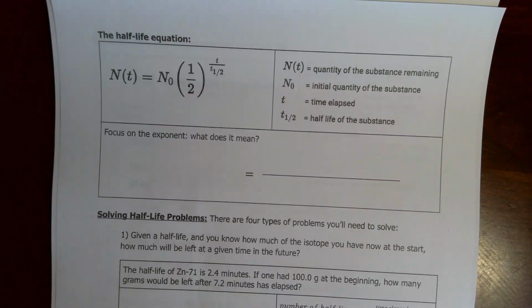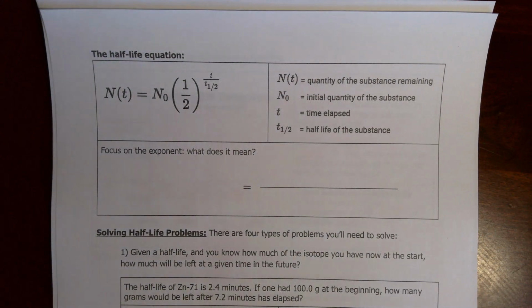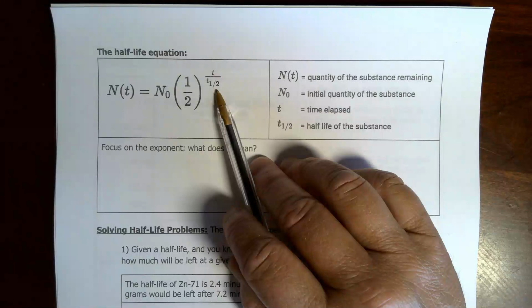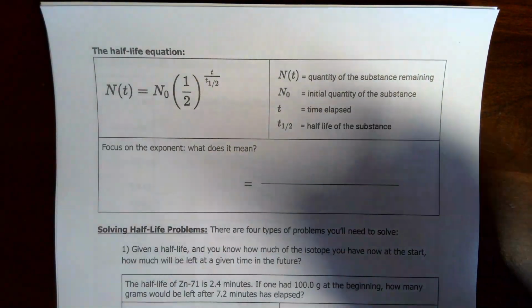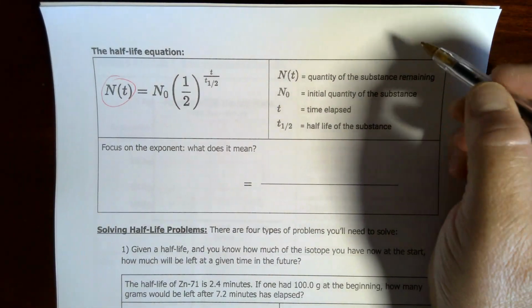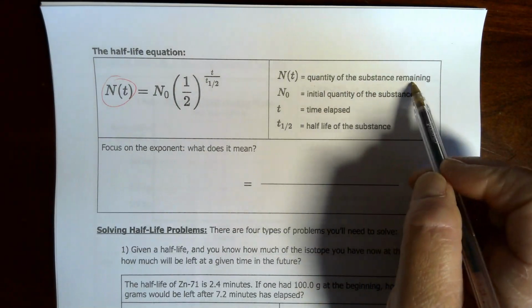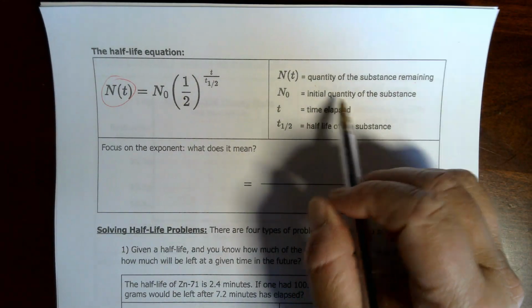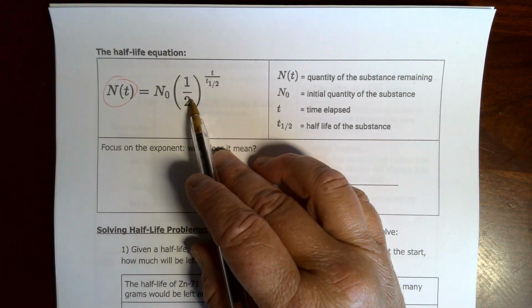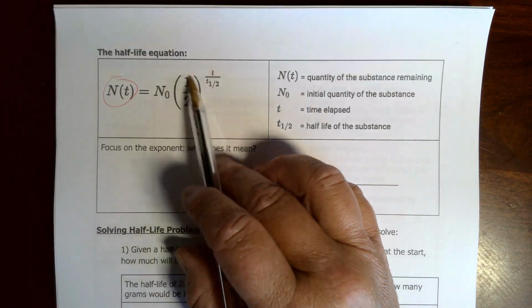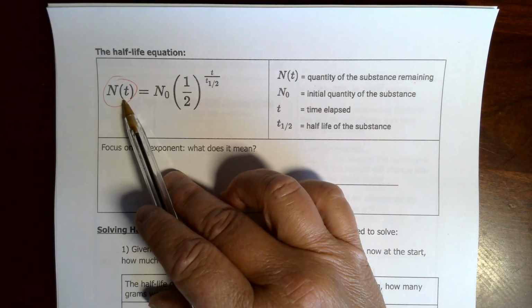All right, let's take a look, diving into the half-life equation. It looks fairly complicated. We're going to break this down and not necessarily have to be involved with a fractional exponent. But let's see what we are talking about. N as a function of T is the quantity of the substance remaining, where N sub 0 is the initial quantity of the substance. So the initial quantity, we're going to have to cut it in half a certain number of times. If we take that initial amount and cut it in half a certain number of times, we're going to get the amount remaining.